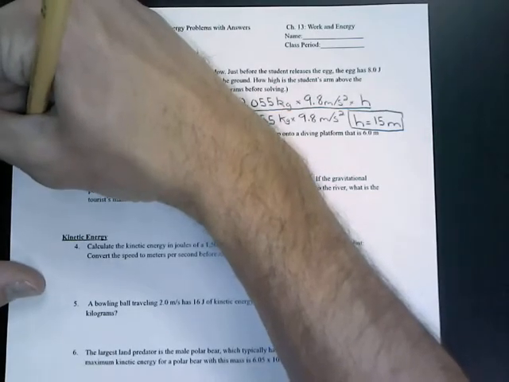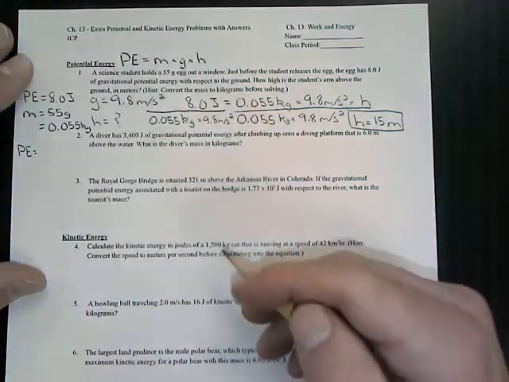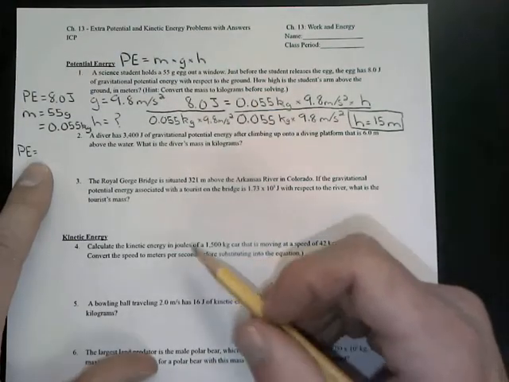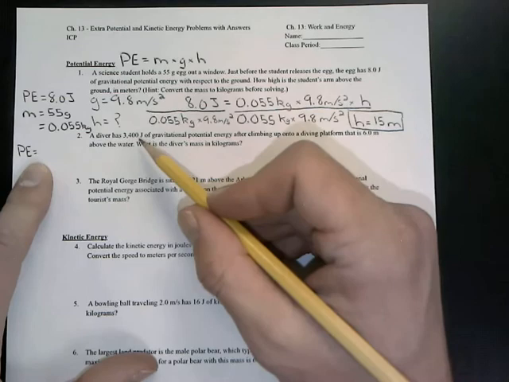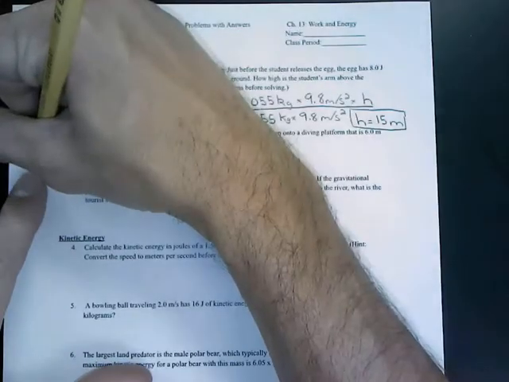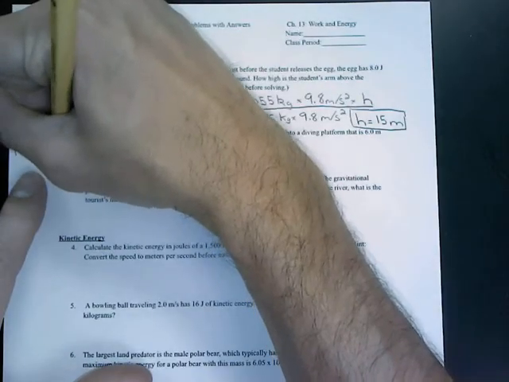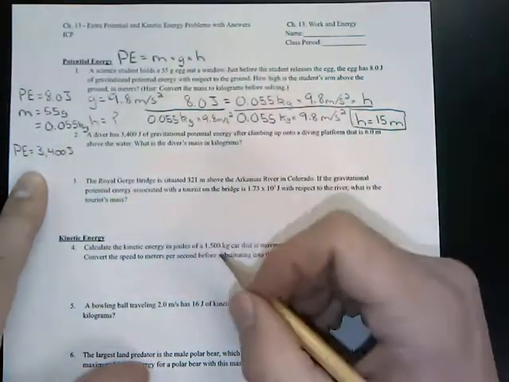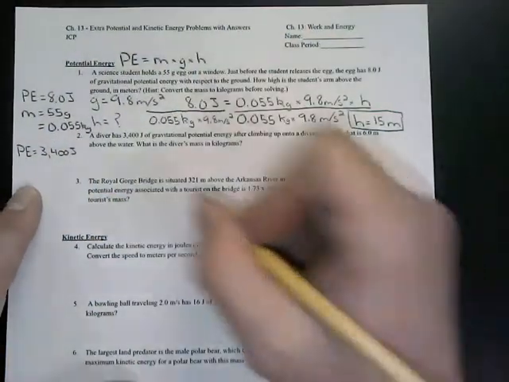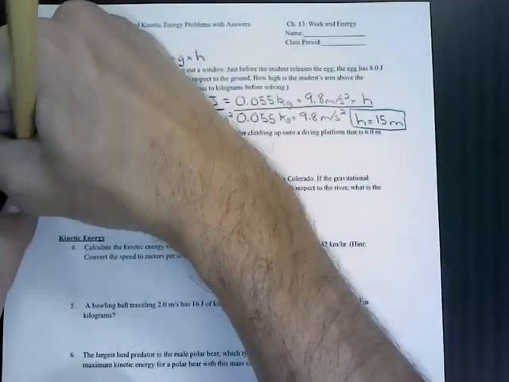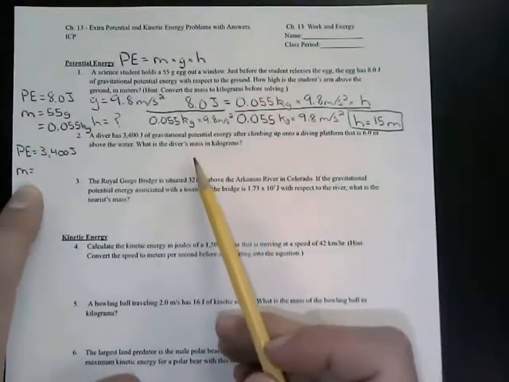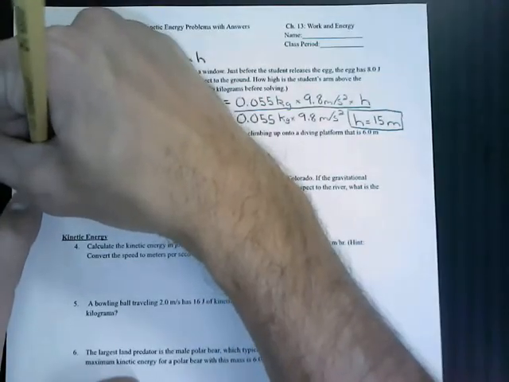We want to know, what is the diver's mass in kilograms? So again, we start out. Our potential energy, remember, is the variable given in joules. So look here, the problem gives us 3,400 joules as our potential energy. We go down to our M for mass. If you look here, it says, what is the mass of that diver in kilograms? So that becomes our question mark.